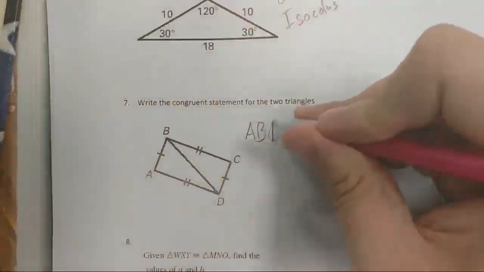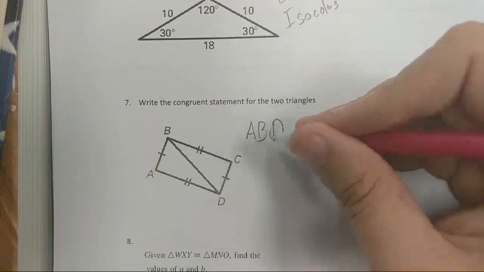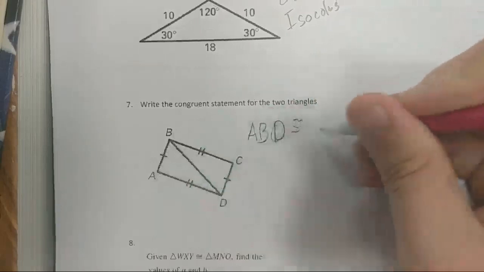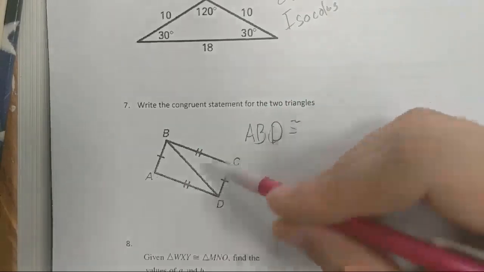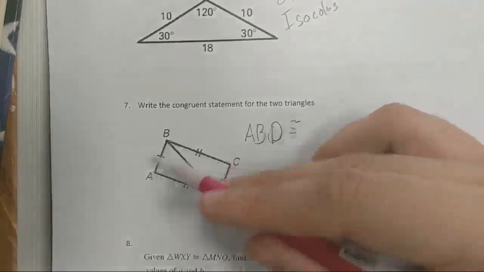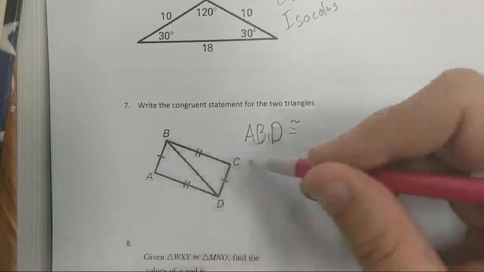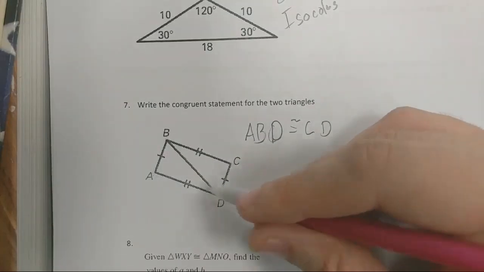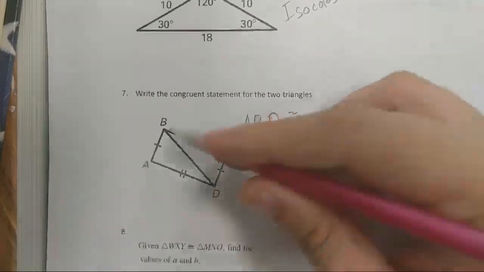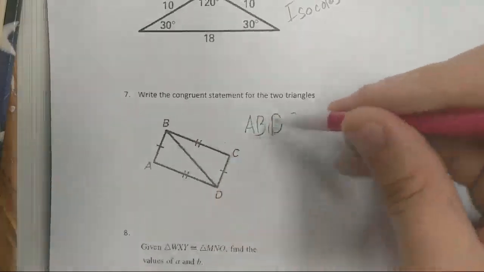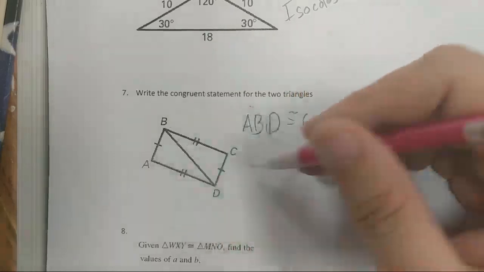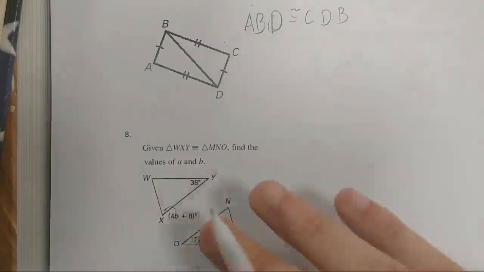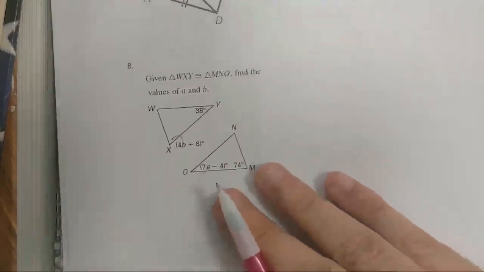So A, B, D, because from A to B is the single tick mark, it should be congruent to C to D, and then D to the diagonal B, and then B to C is the two tick marks, and D to A is the two tick marks, so that makes sense. So they have to match in some way. Completely. That makes a good congruence statement.